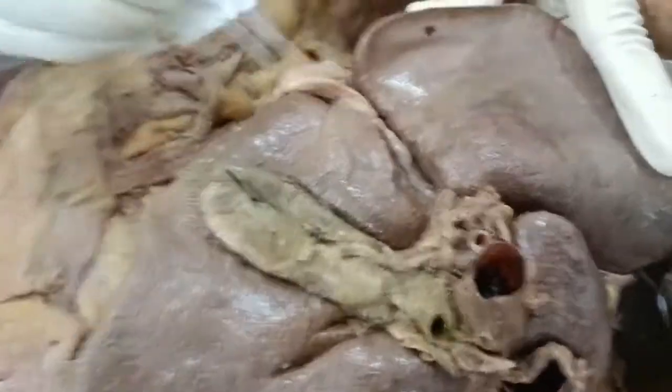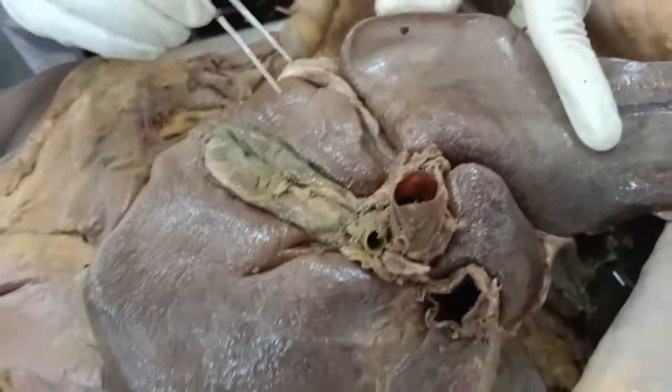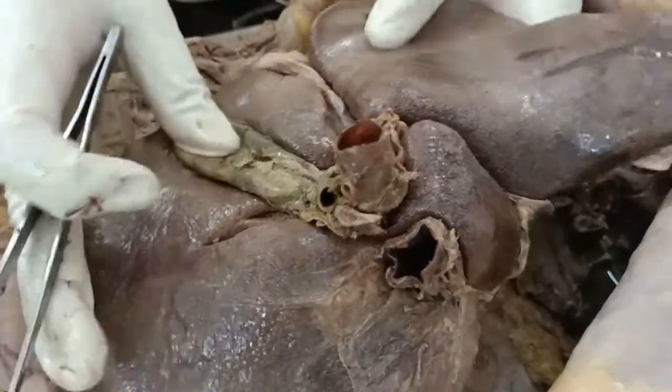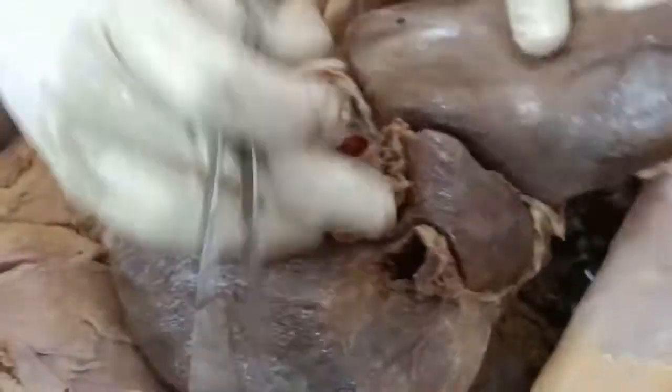Then coming to the quadrate lobe. This is the quadrate lobe, because it is quadrangular in shape. Right? It is bounded. If it is like this, what is this?